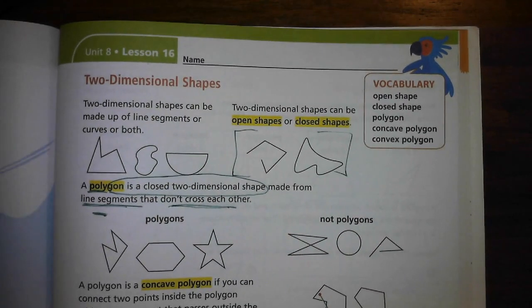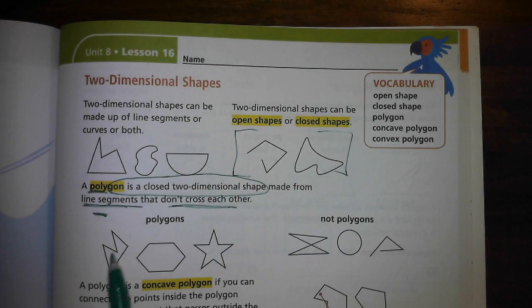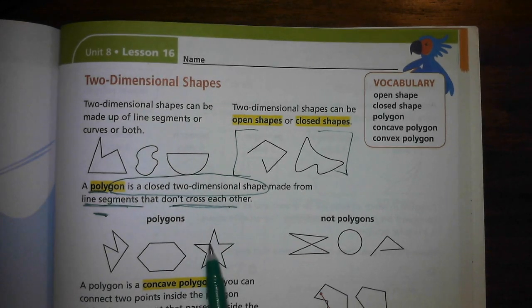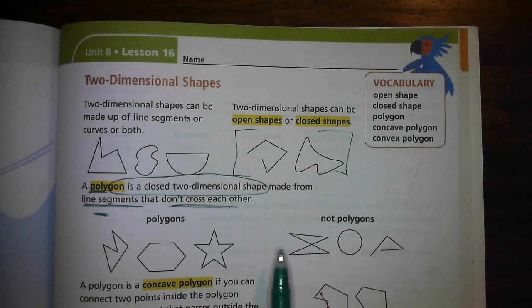So looking here, this is a polygon. It's closed. It's made from line segments, and none of the line segments are crossing. That's a polygon. Same here and here. These are polygons. They're closed, made with straight lines, and they're not crossing.